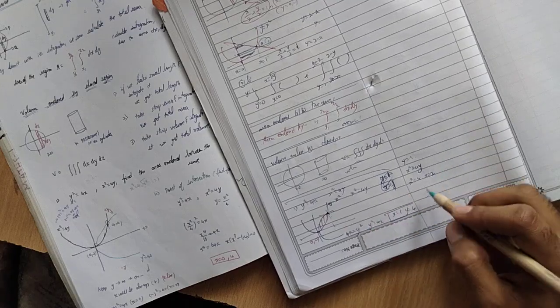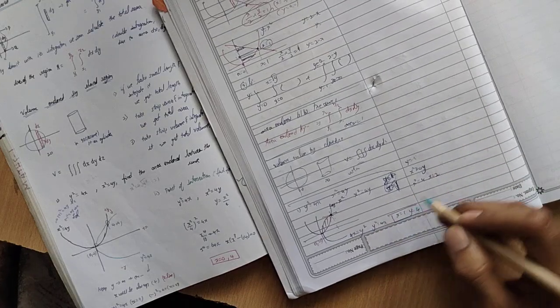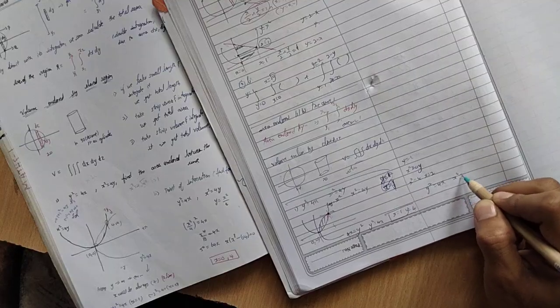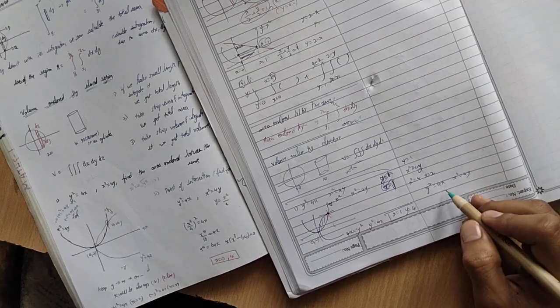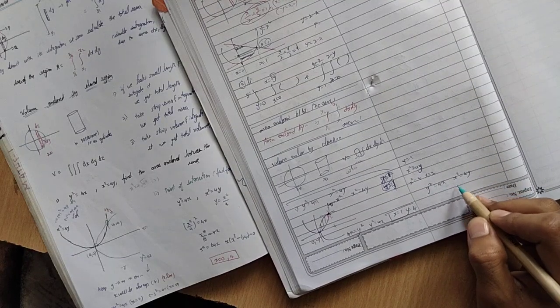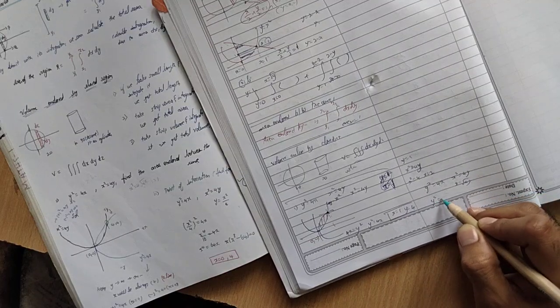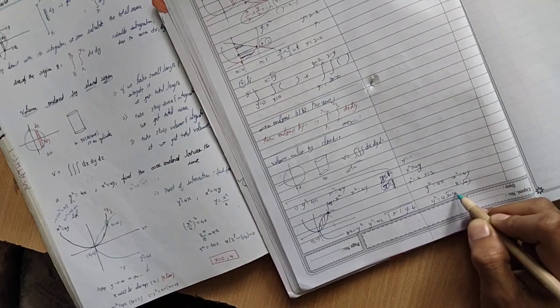Let us make this equation equate in the right way. y square equals 4x, and x square equals 4y, so x equals root of 4y. So y square equals 4 root of 4y.